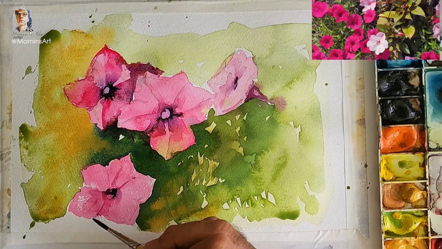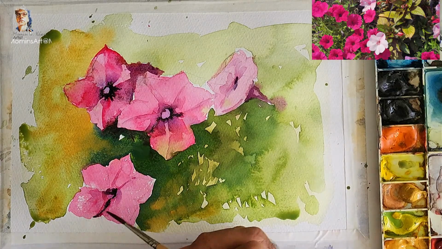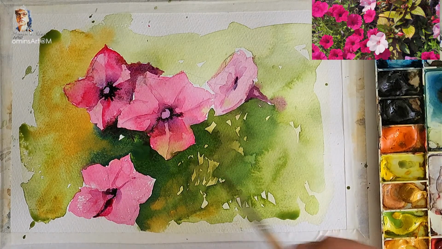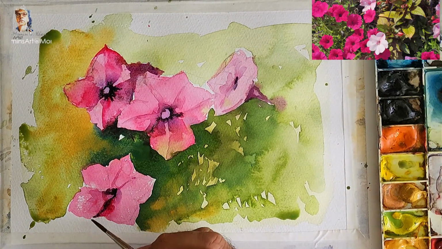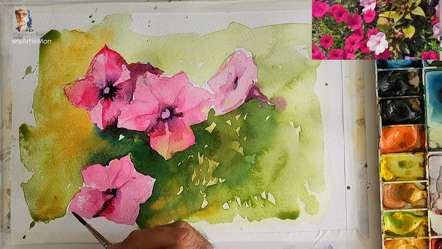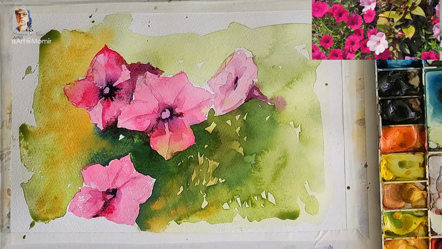And then I'll come here, get some. Don't apply too much of a dark color, because see this, I put a little bit of Payne's gray here in a purple mix. I tried to get away with it quickly, and it'll create a little bit of a problem for me.